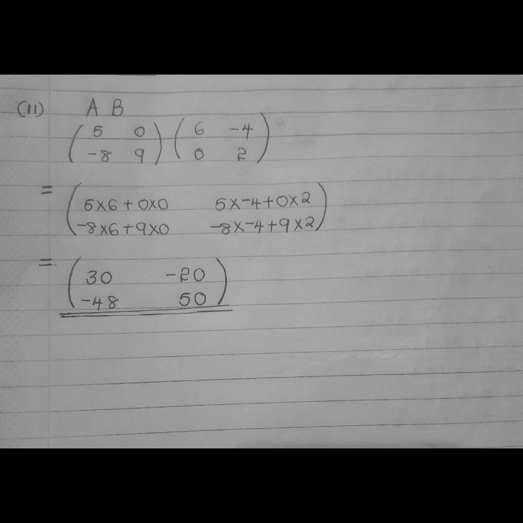We move on, we say the second row times the first column: minus 8 times 6 plus 9 times 0. And then we say the second row times the second column in the second matrix, so that it is going to be minus 8 times minus 4 plus 9 times 2. So finally we are going to get 30, minus 20, minus 48, 5 is our final answer.